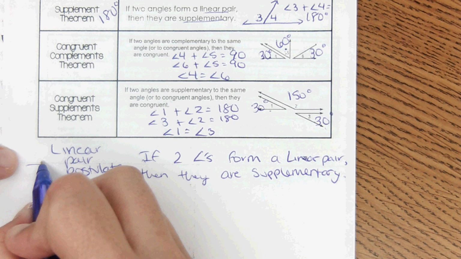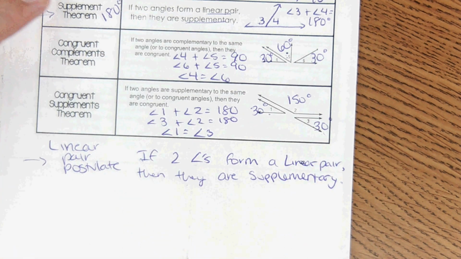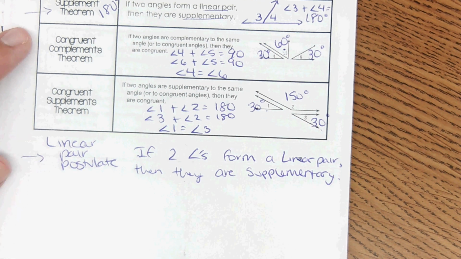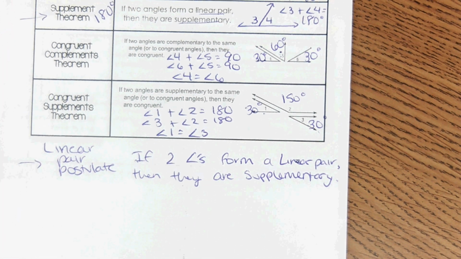This one and this one are essentially the same thing, just again, depending on the source, sometimes they call it something different. If you know the vocabulary, then you should be good no matter what.